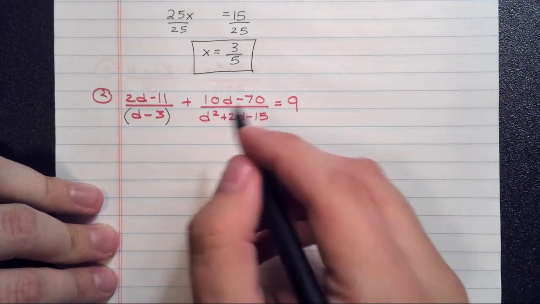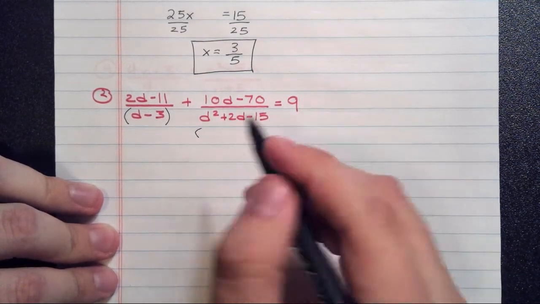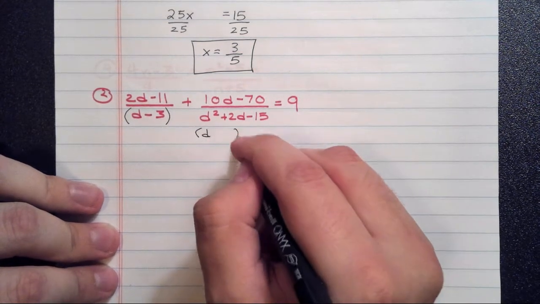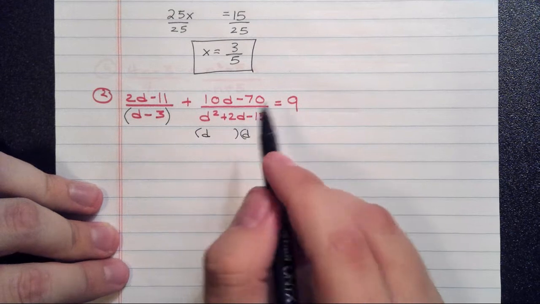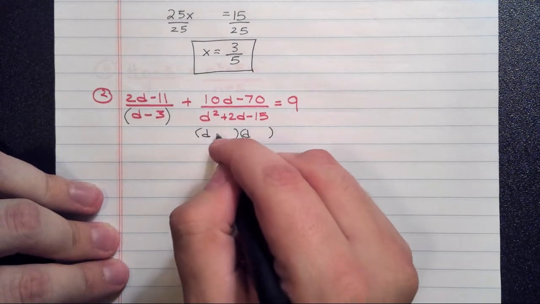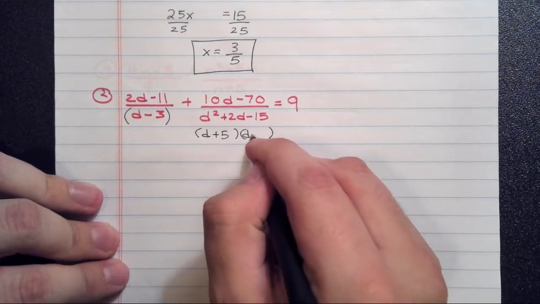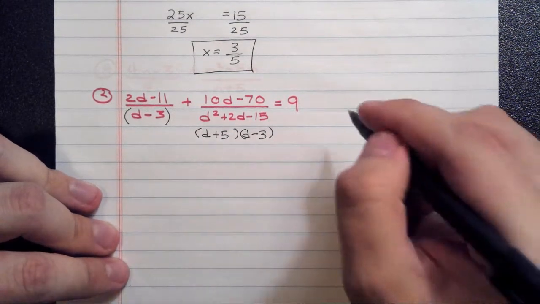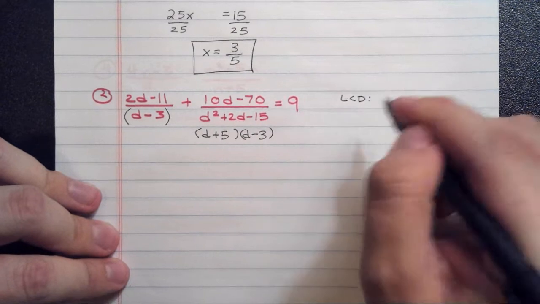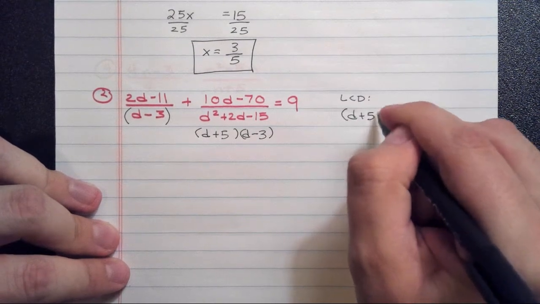But what I do need to factor here is d squared plus 2d minus 15. All right. Well, the leading coefficient of that is 1, so I know it's d and d. The factors of negative 15 that add to positive 2 are positive 5 and negative 3. So I can see that the two denominators actually share a factor. So then, my LCD must be d plus 5 times d minus 3.